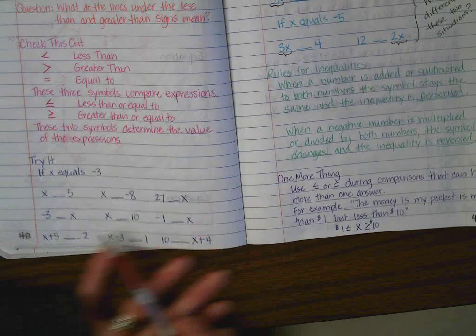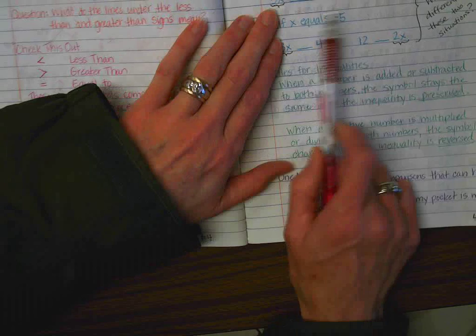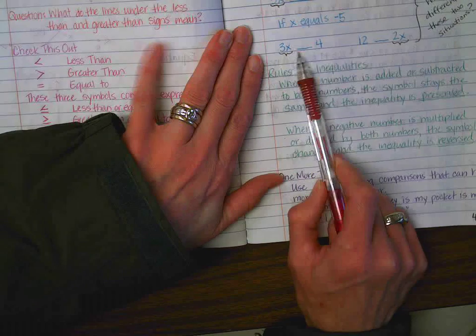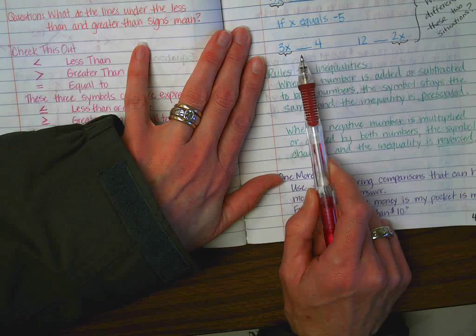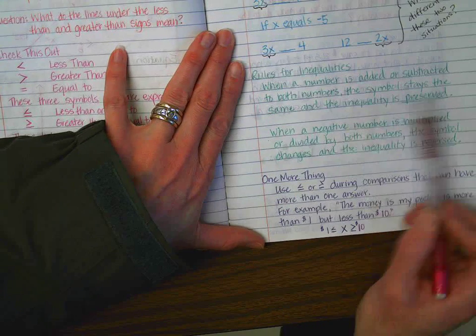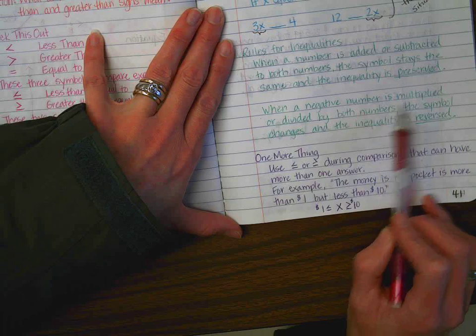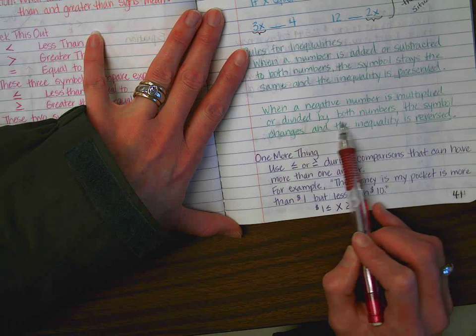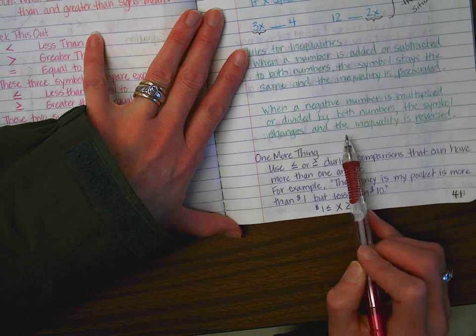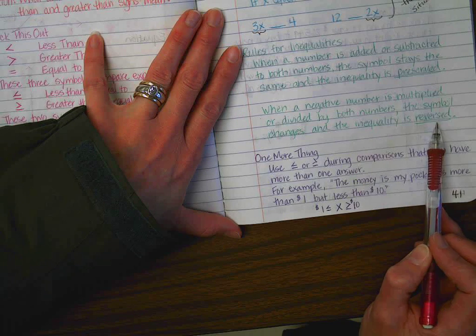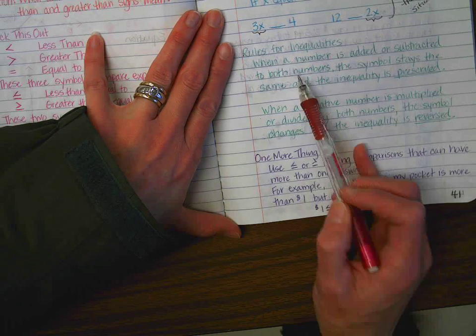So for example, they won't change over here, but you will notice that when there's a positive or a negative, that sometimes it will cause it to change over here, okay? So the symbol stays the same, the inequality is preserved. When a negative number is multiplied or divided by both numbers, the symbol changes and the inequality is reversed, okay?